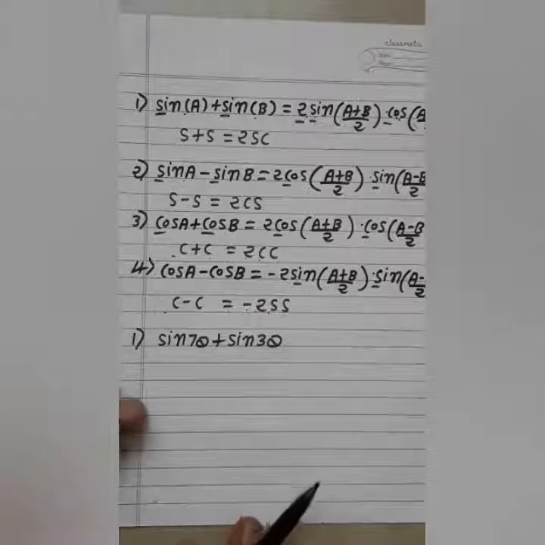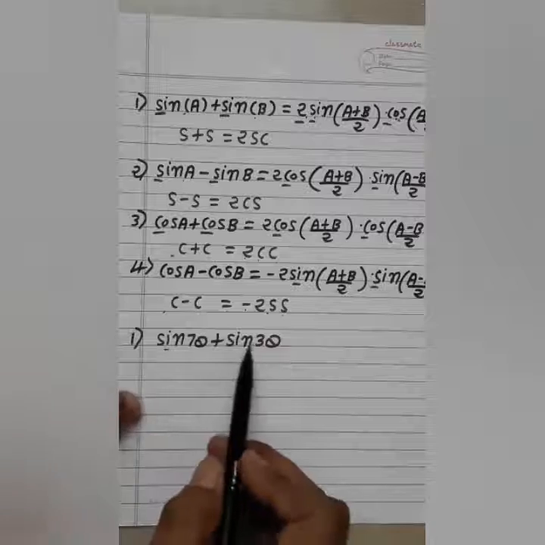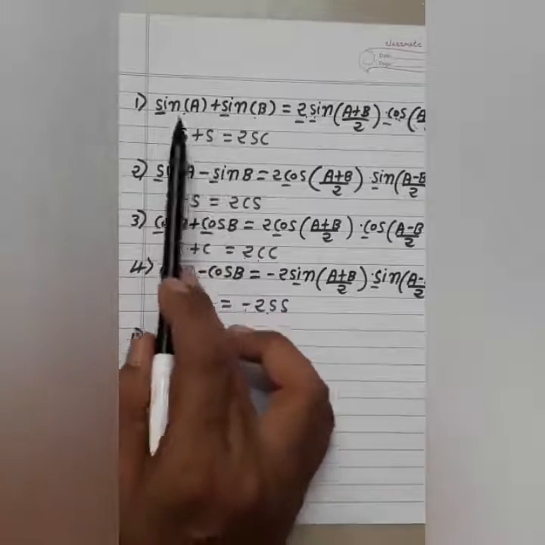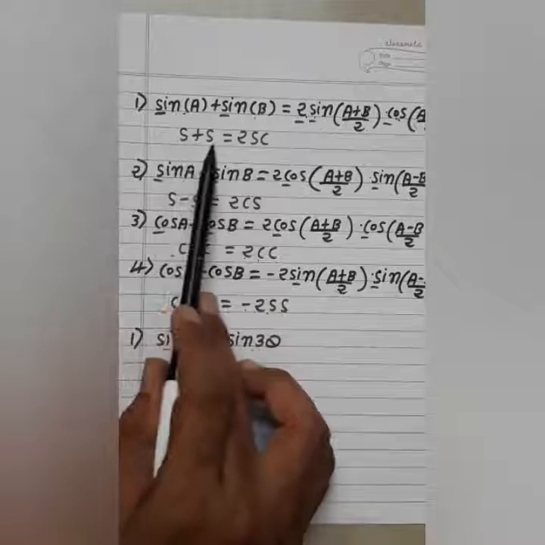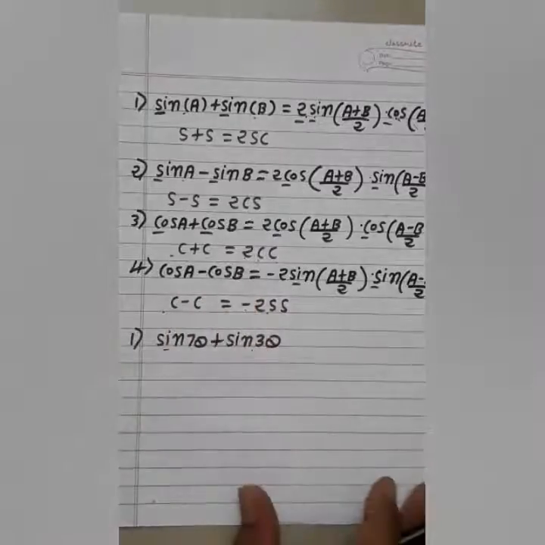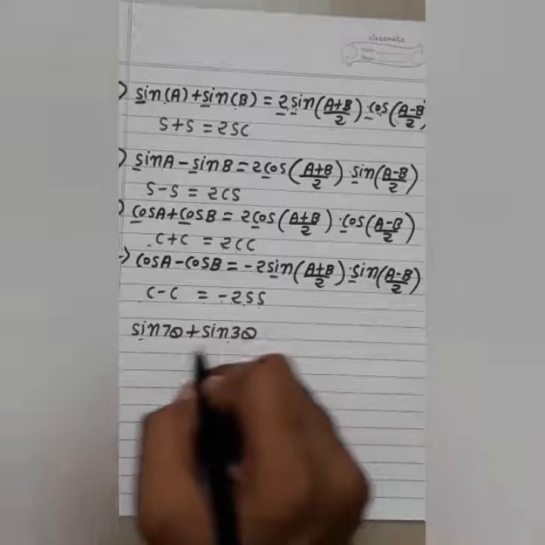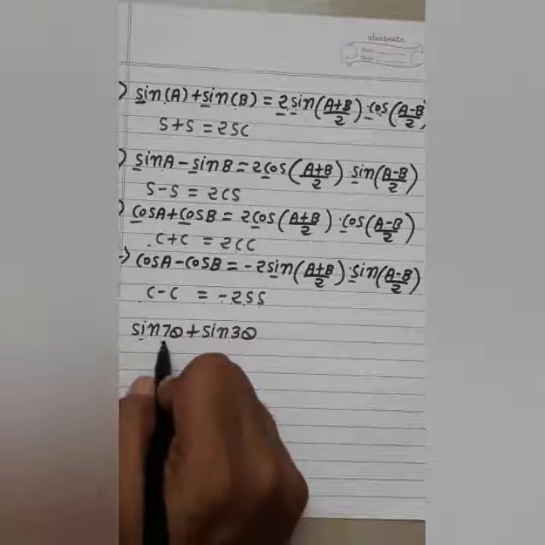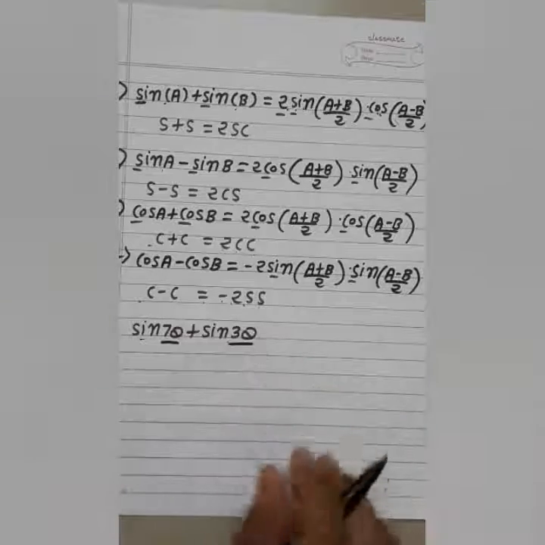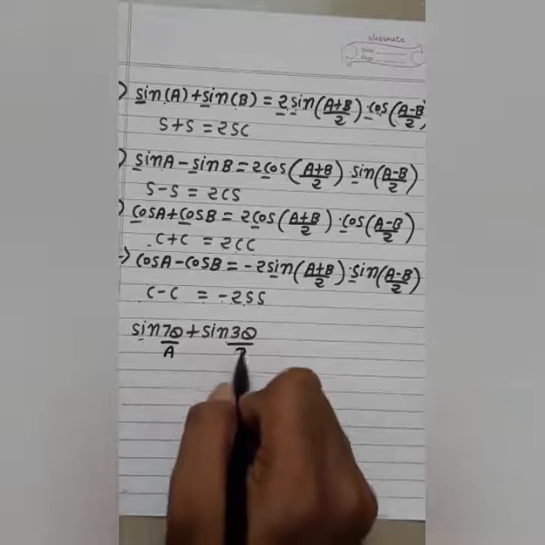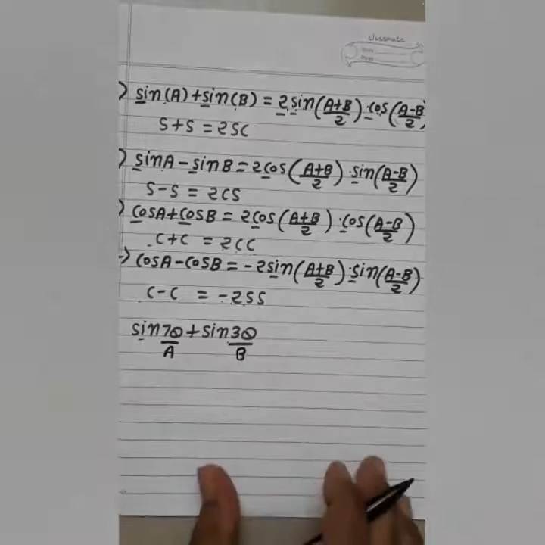In both terms the sine form is present, so here apply the first formula, sin a plus sin b, that means sin plus sin is equal to 2sc. So 7 theta we can consider a, and 3 theta we can consider b.